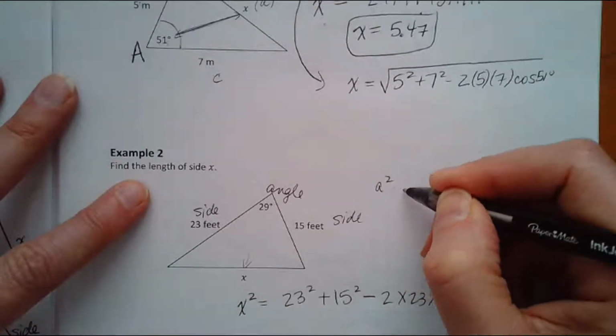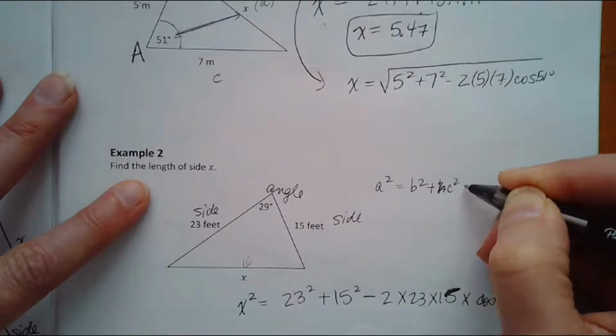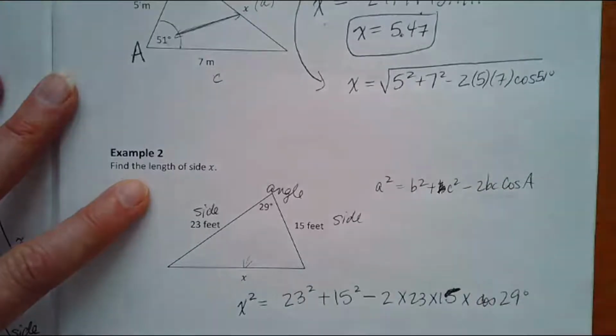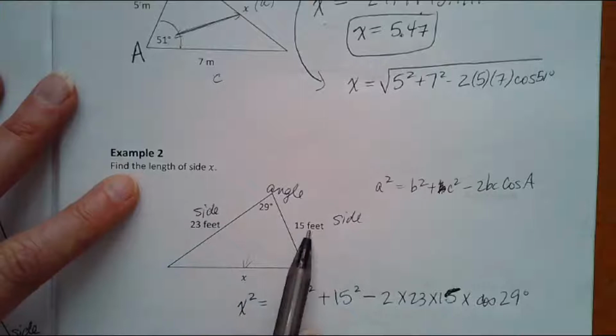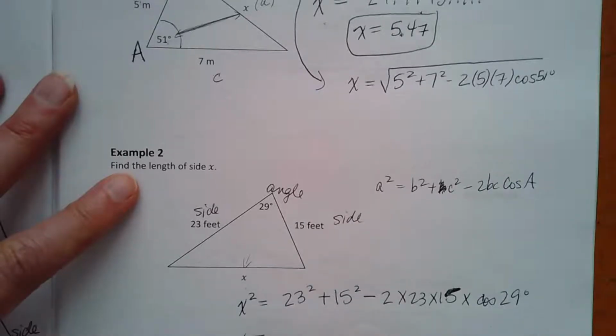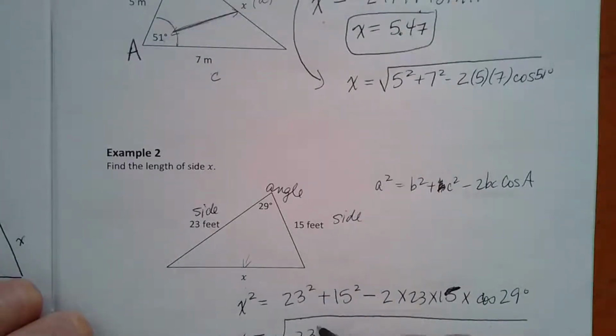Remember, a squared equals b squared plus c squared minus 2bc cos of A. Again, it doesn't matter which sides I call b and c. That's why I didn't even label them. It's just one side squared plus the other side squared minus 2 times both sides times cos of the angle. All right, let's do this all in one calculator move though. x will be equal to the square root of 23 squared plus 15 squared minus 2 times 23 times 15 times cos 29.